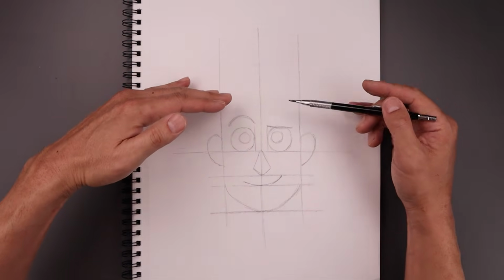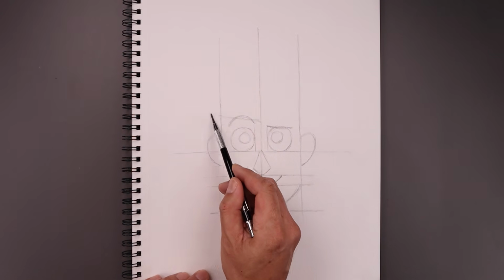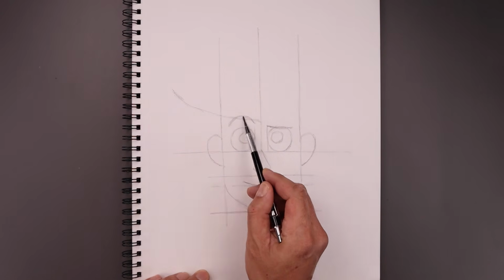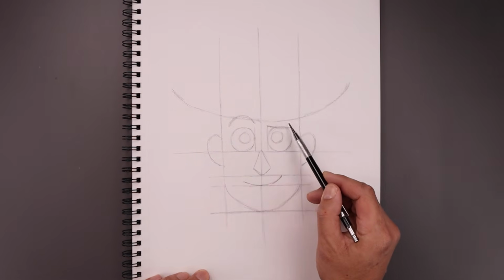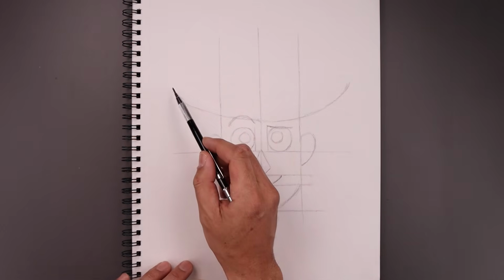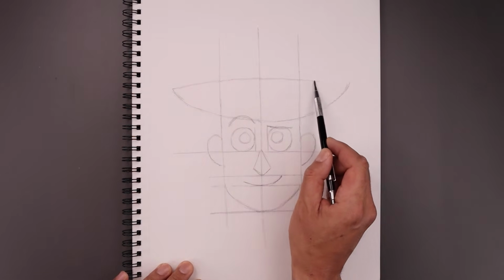Now I'm going to place the hat on top of the head. Right in the center, I'm just going to bend this out and go all the way up towards the left and right side. Now let's connect the ends with a curve going up slightly in the middle and then back down.